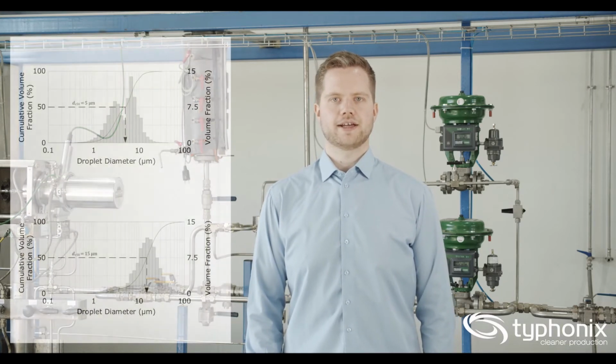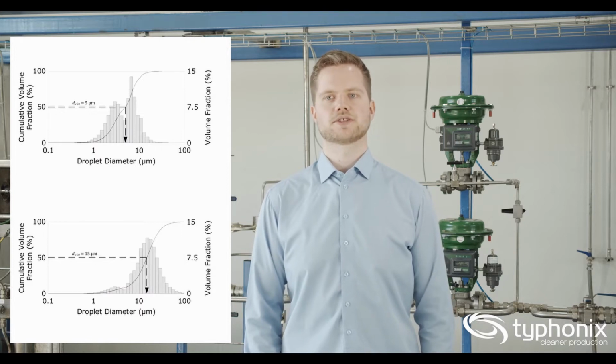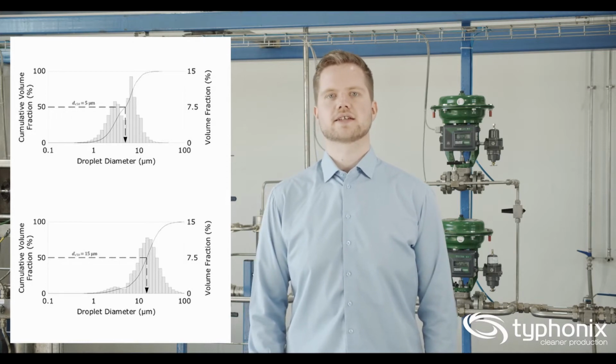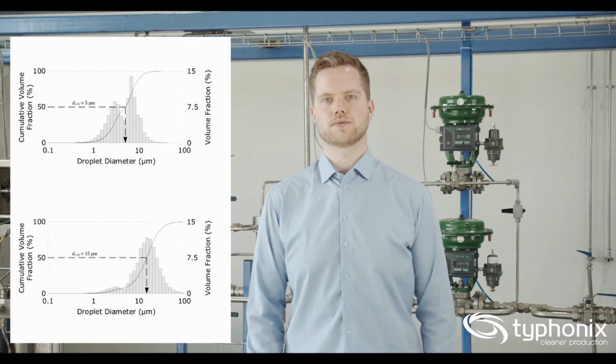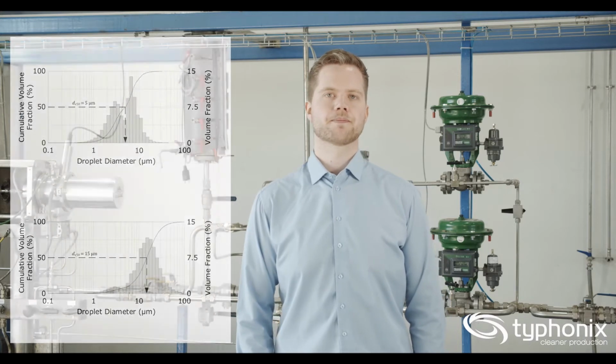So a typical separation equipment cannot remove droplets smaller than, for instance, 5 microns. And so the advantage of introducing coalescence is that you move a larger volume of the droplets into the zone which the separation equipment can more efficiently separate.